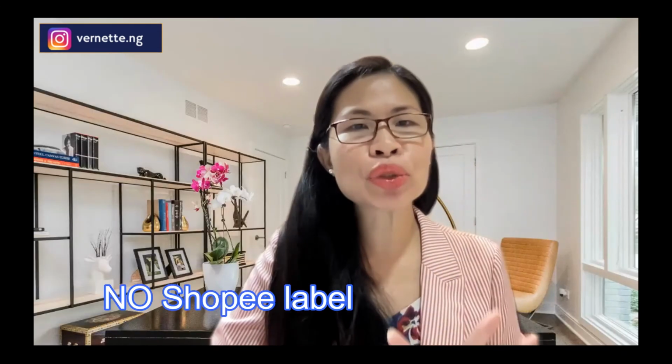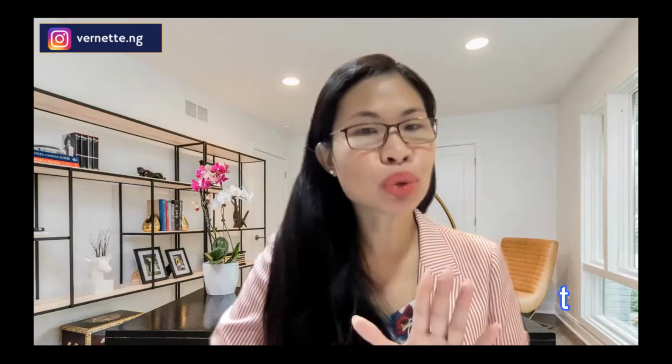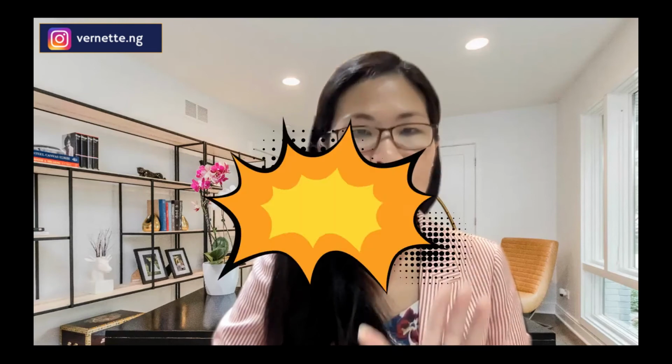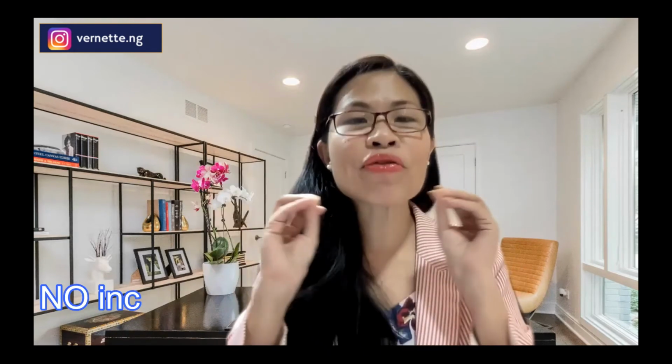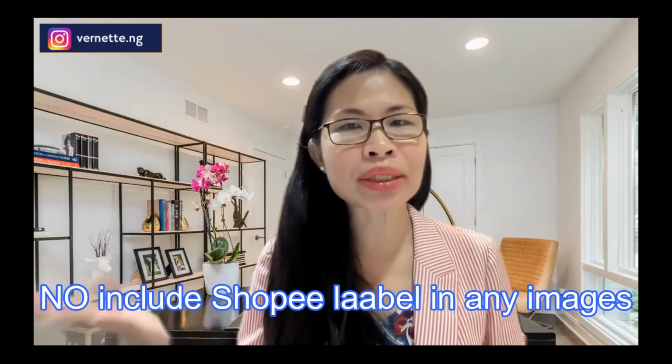To go deeper into that, firstly, you cannot use Shopee labels in any of your product listings. If you do that, your product or your shop will be banned by Shopee. You are also disallowed from modifying images to include Shopee labels to mislead shoppers into believing that your shop or your products are related to Shopee.